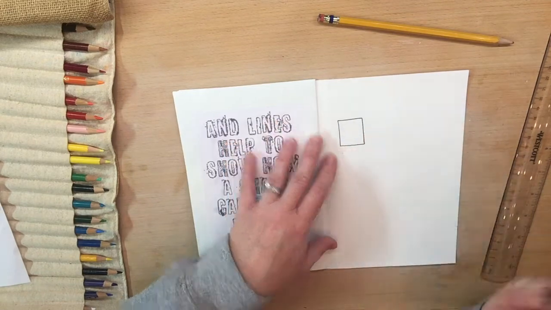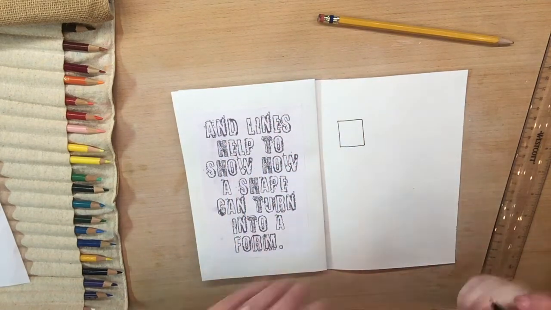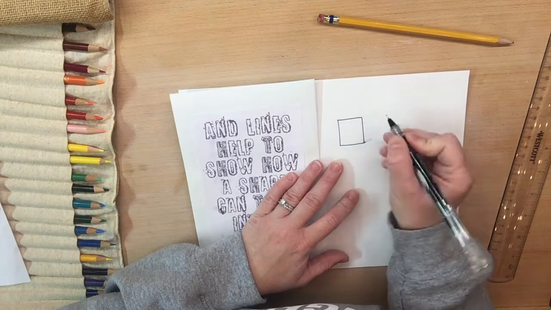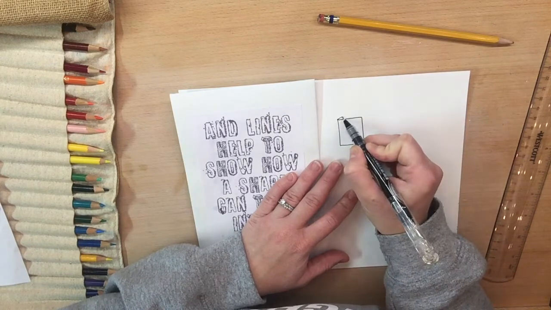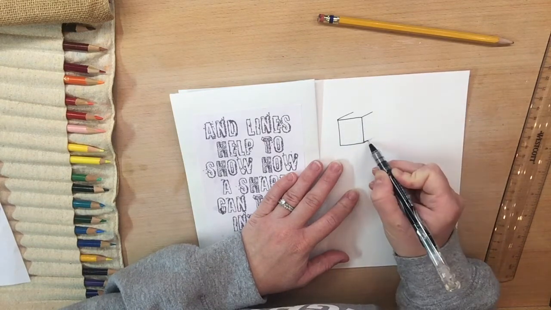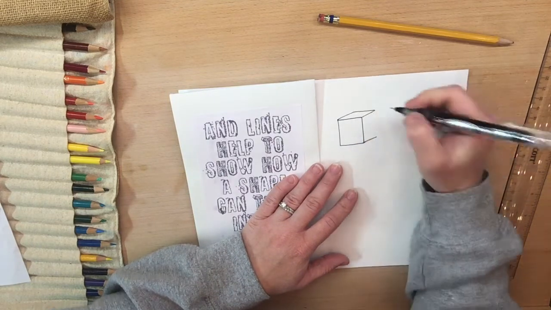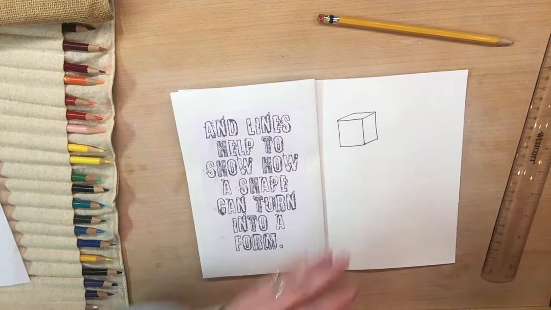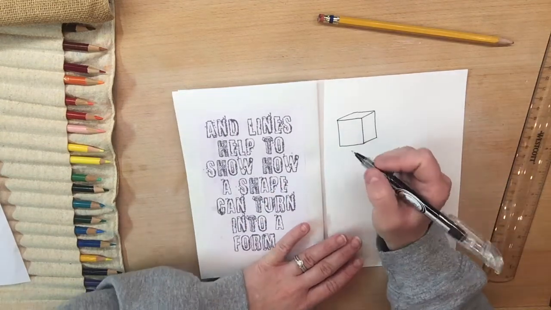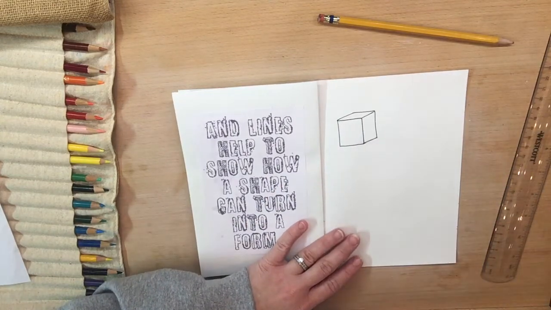And you draw a rectangle or a square. And then you draw back at an angle from those 3 corners there, at an angle. Then you connect those lines you just drew back, and now you have a cube instead of just a square.